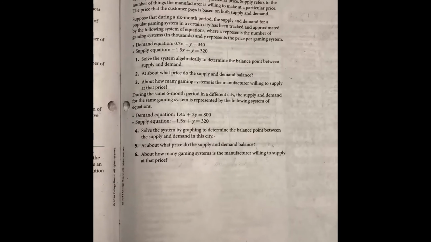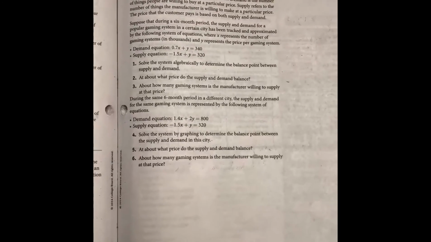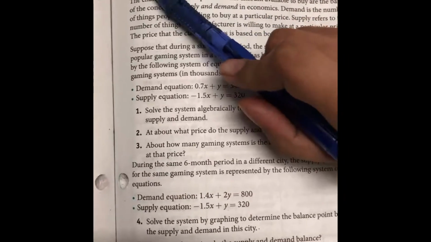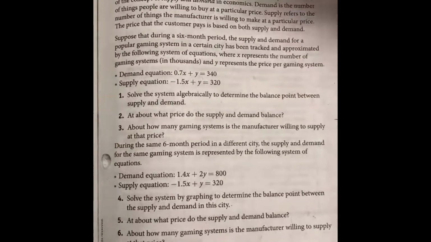The Embedded Assessment will test your elimination and substitution method skills and the graphing numerical method skills. So let's get started. The title of this Embedded Assessment is Solving Systems of Linear Equations, Supply and Demand. So let's read this problem situation before starting.